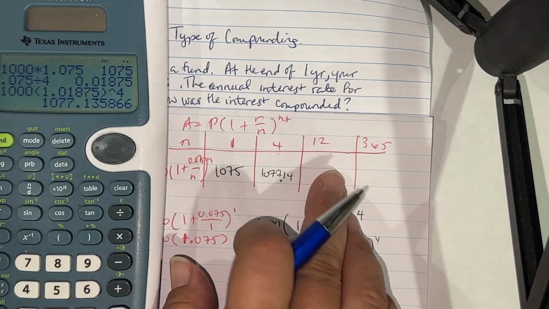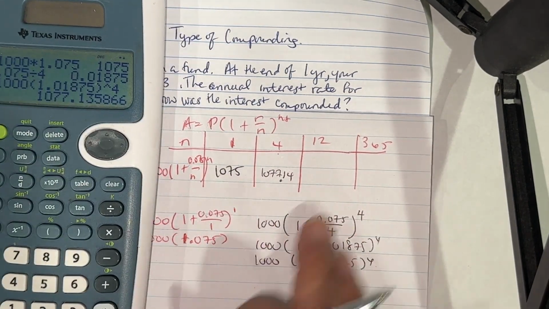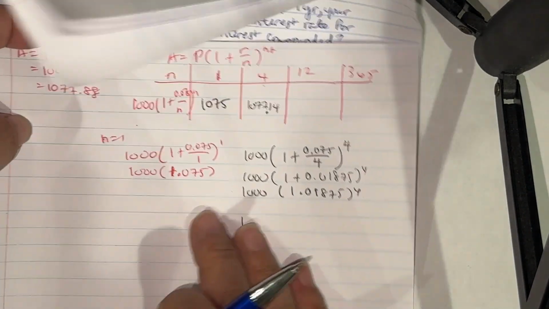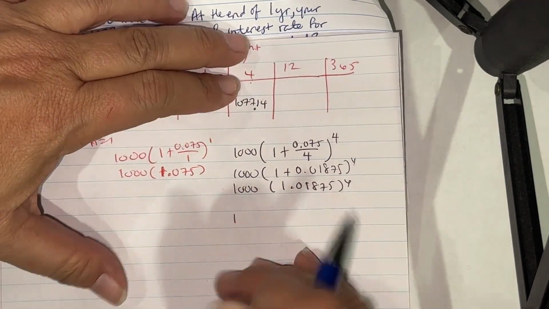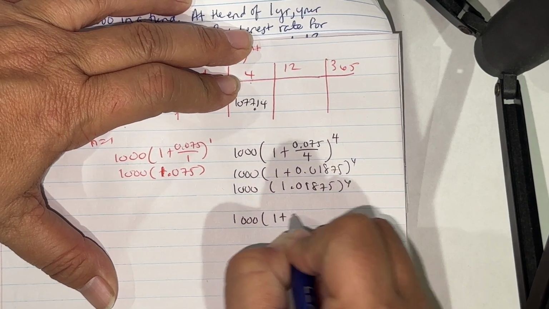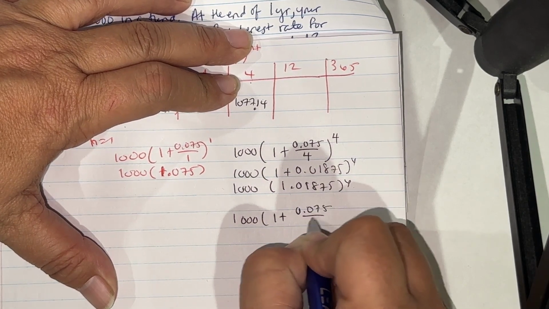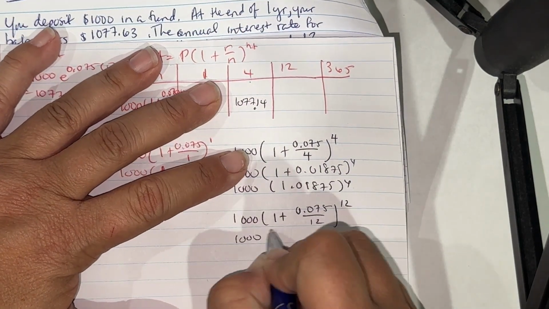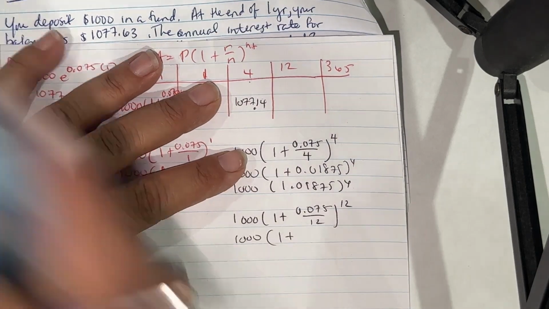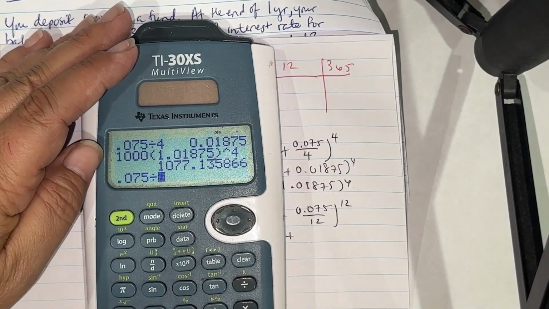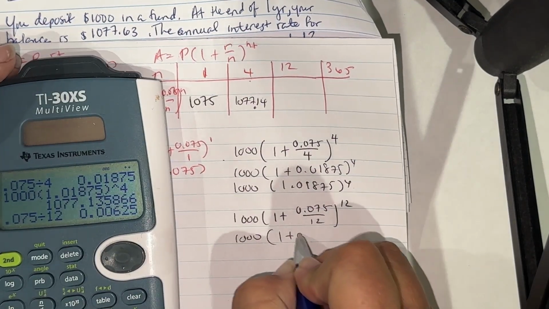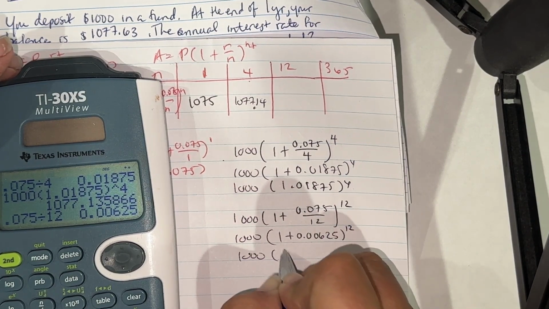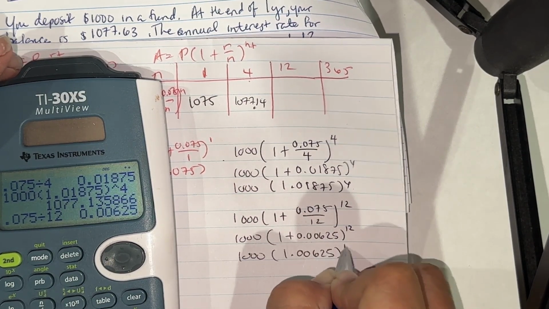Now we're going to try 12 times, which means it's being done monthly. So we have 1,000 times 1 plus 0.075 divided by 12 to the 12th power. 0.075 split 12 ways is 0.00625, so we get 1,000 times 1.00625 to the 12th power.